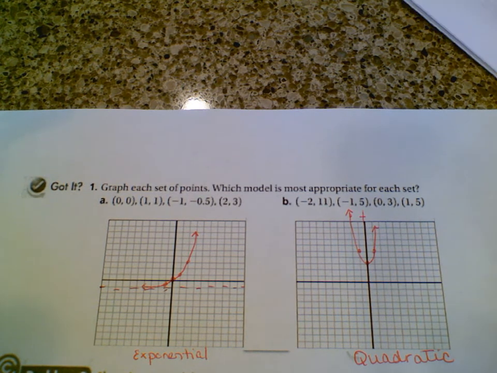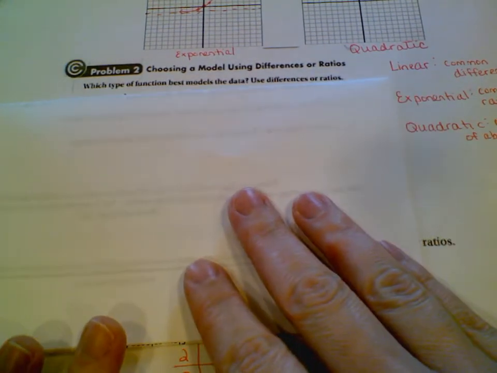Okay, the last piece is from a table, and we've done this a while ago where I asked you if it was linear or exponential. Now we're just adding into it quadratic. So let's recall from where we were when it was linear and exponential.